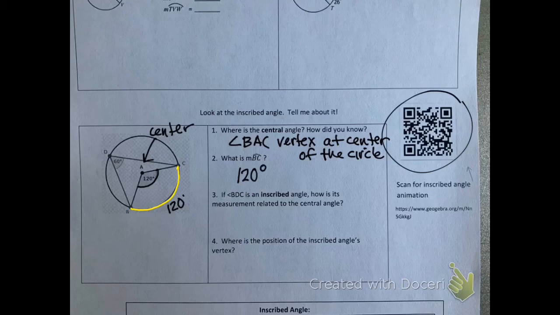This third part is naming a different angle, angle BDC. So I'm going to trace that. So where is BDC? BDC, in other words, the 60-degree angle here, that is inscribed. It definitely has a different location than the central angle.